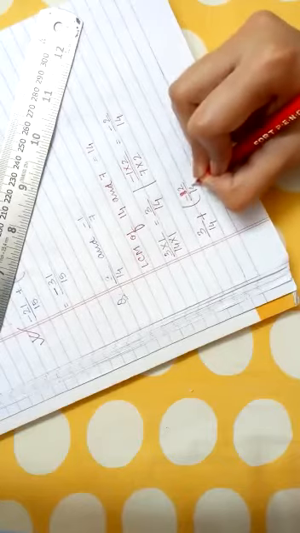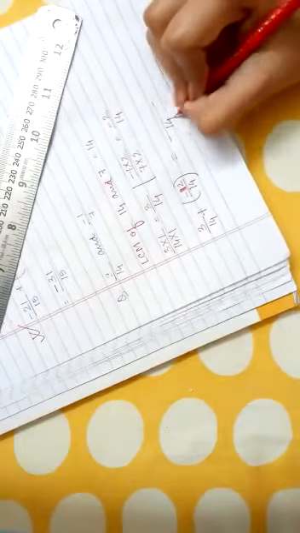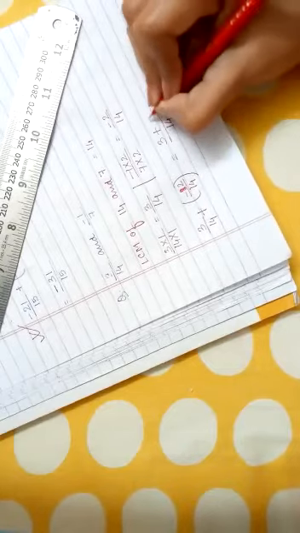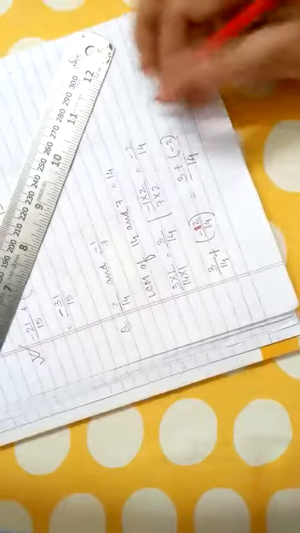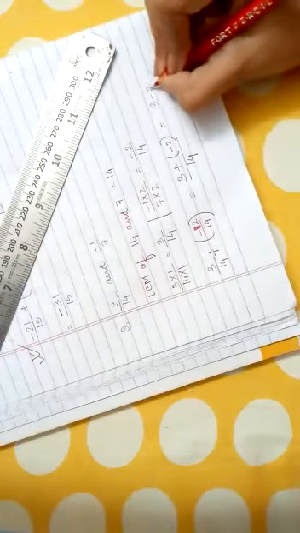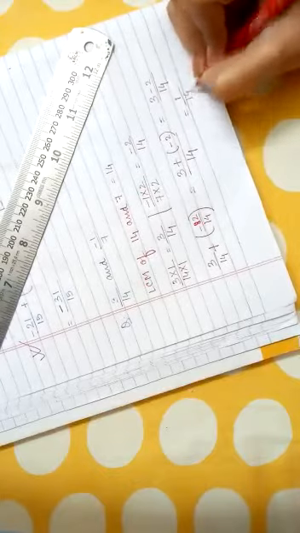So now what does that give us? We are adding 3 by 14 plus minus 2 by 14, right? So this is basically, the denominator is 14, 3 plus minus 2, isn't it? So this is basically 3 minus 2 by 14, which is equal to 1 by 14.